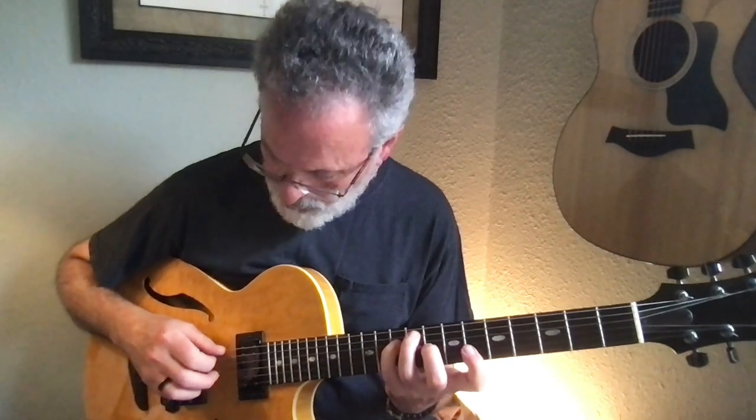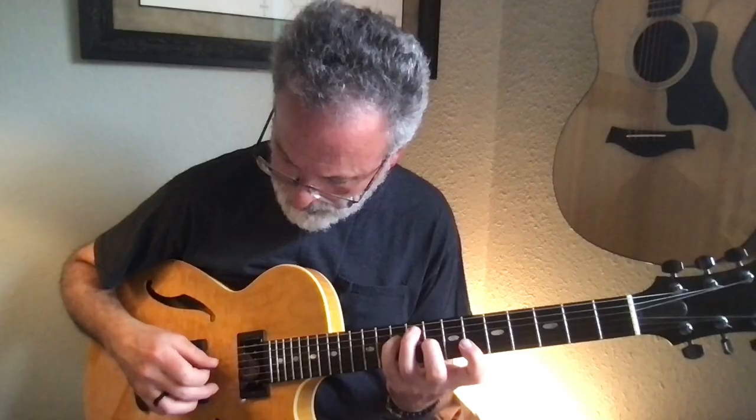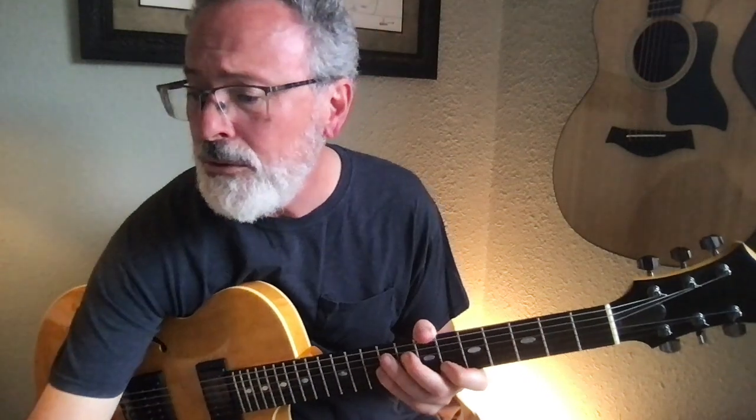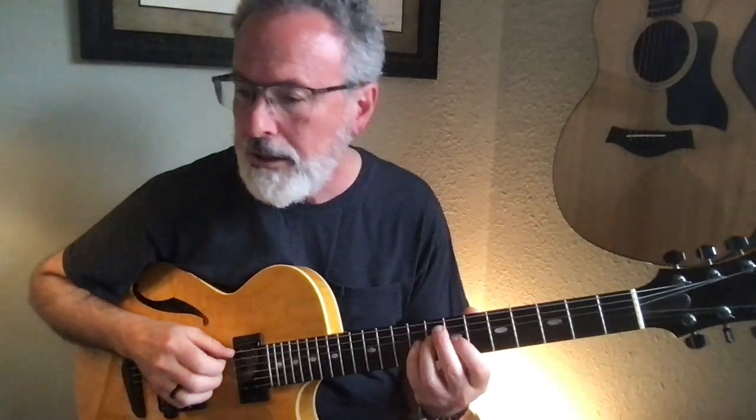But when I play the 3rd string, I also double with my pick the 5th string, and then when I move to the F, I double the 4th string, and then when I move to the B flat, I double the 3rd string. So you get this kind of harp-ish sound, right? Okay, that takes us to bar 27, which is G minor 7.